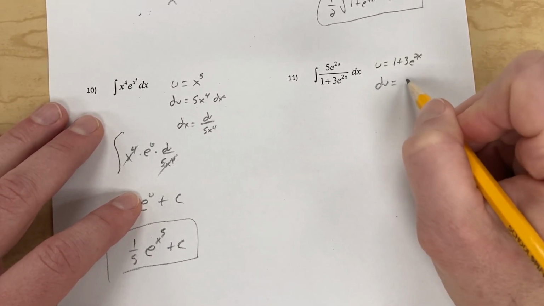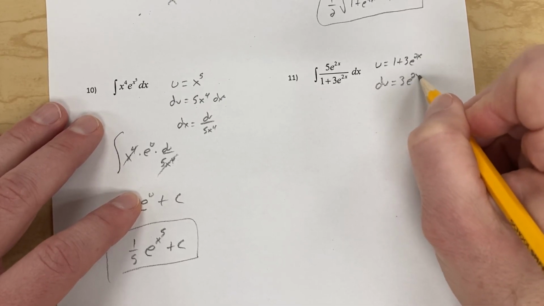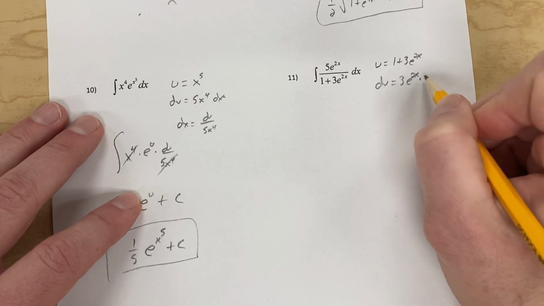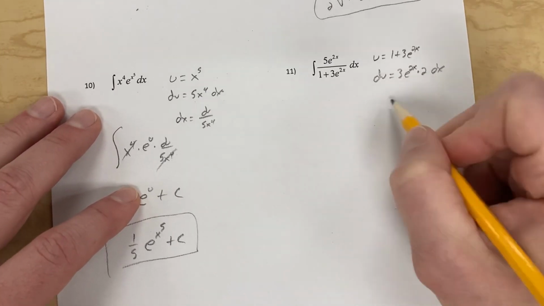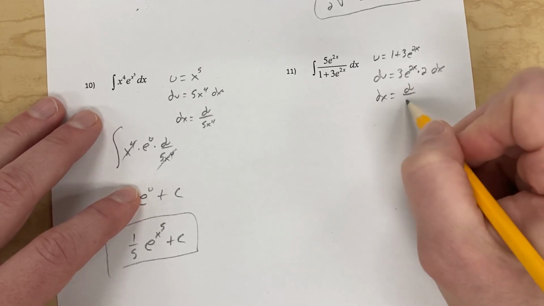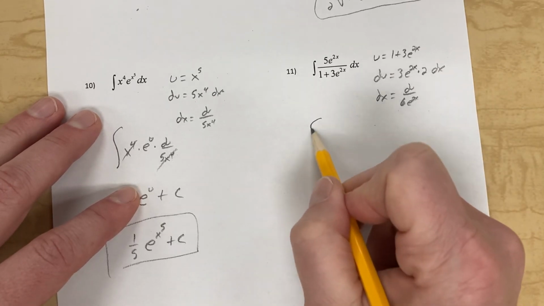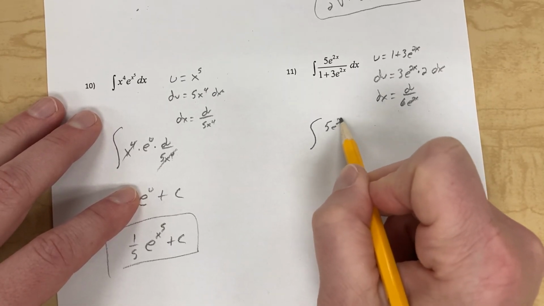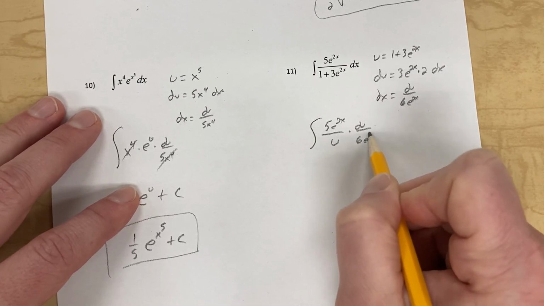So du is going to be 3 times the derivative of e, which is its own derivative. Leave the exponent alone, times the derivative of the exponent, which is 2. So that means dx will be du over, if I put that together, 6e to the 2x. So I bring it back over, I've got this 5e to the 2x over u times du over 6e to the 2x.